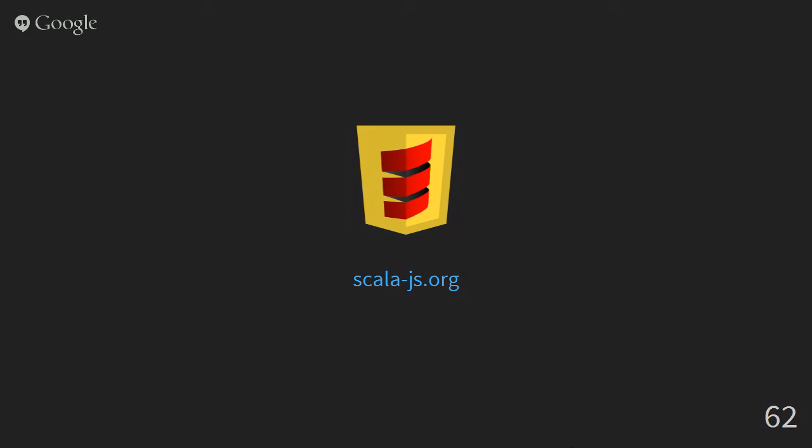What about debugging in the browser? So for debugging in the browser, we do what all the languages that compile to JavaScript do, which is we emit source maps. So you enable source maps in your browser, and then you basically step through your Scala.js code right from your browser. You have stack traces, you can step through.